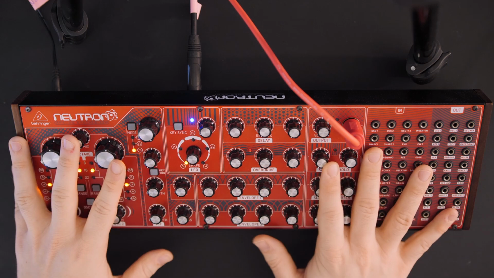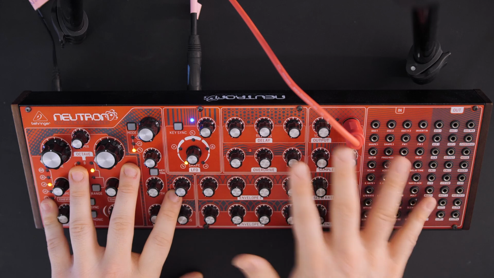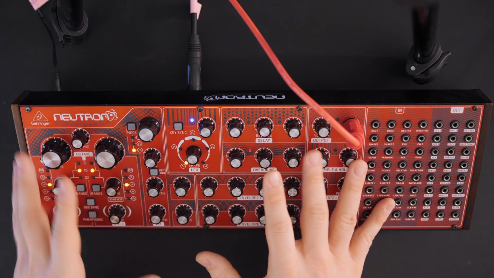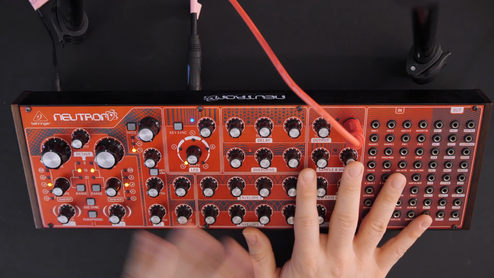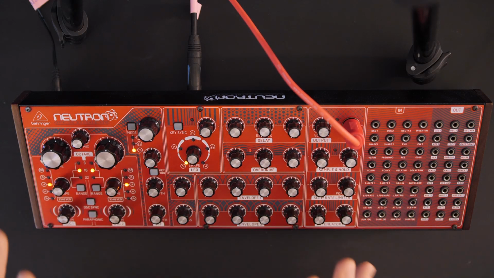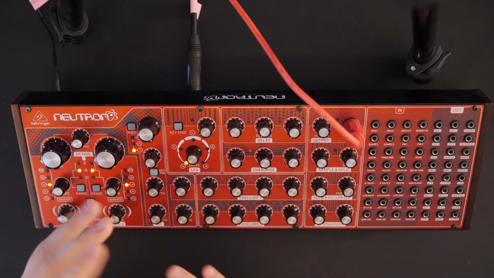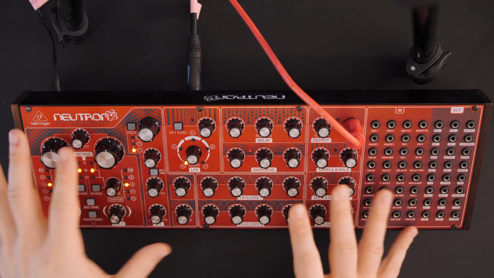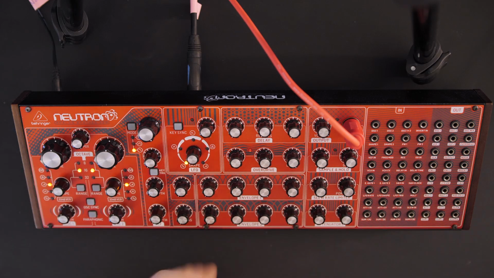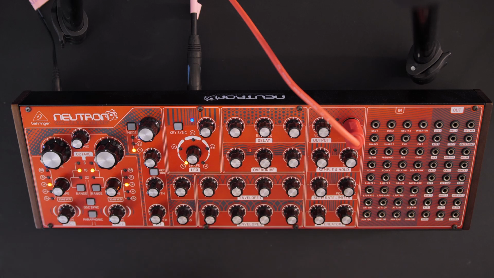For the last couple of years, I've been using the Neutron to create exactly the same patch over and over again, which is the squelch. Don't get me wrong, this synthesizer is amazing for squelches, especially with the filter it has, but I know that the Neutron is way more than just squelches. It's like I found this comfort zone with it, my cozy place, and I just didn't step out of it.